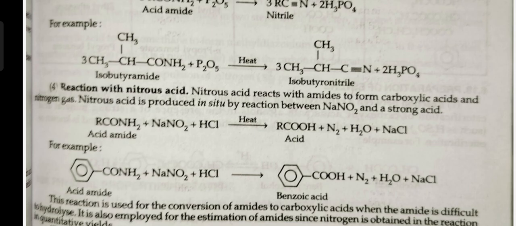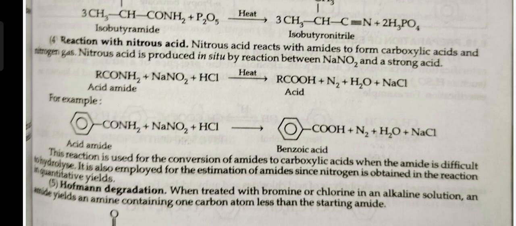Reaction with nitrous acid. Nitrous acid reacts with amide to form carboxylic acid and nitrogen gas. Nitrous acid is produced in situ by reaction between NaNO2 and a strong acid. This reaction is used for the conversion of amides to carboxylic acids, while the amide is usually subject to hydrolysis. It is also employed for the estimation of amides since nitrogen is obtained in quantitative yield.